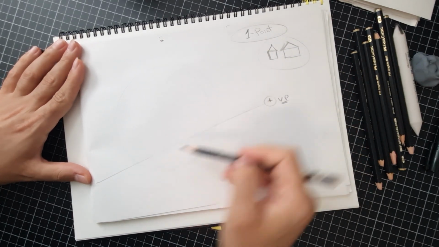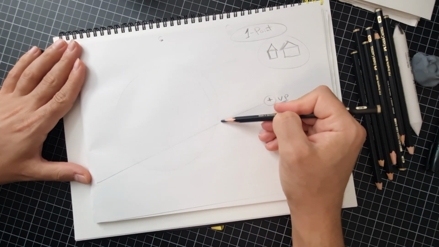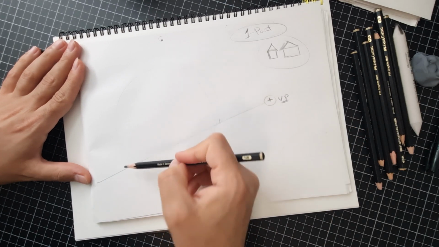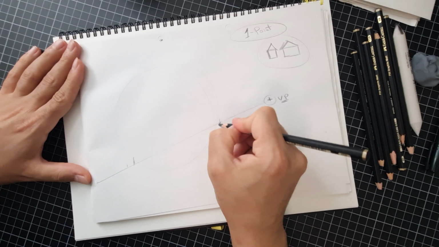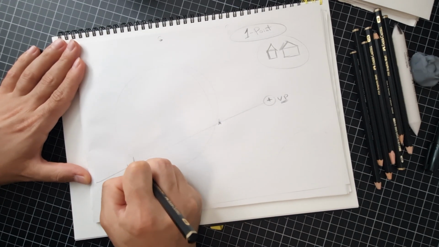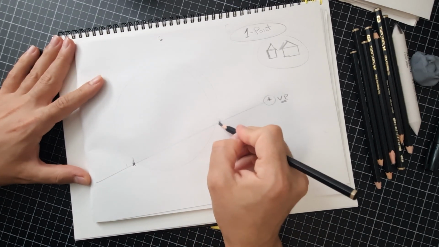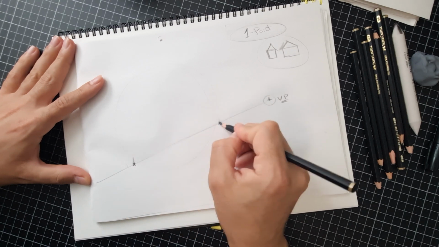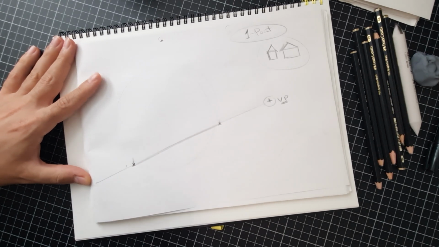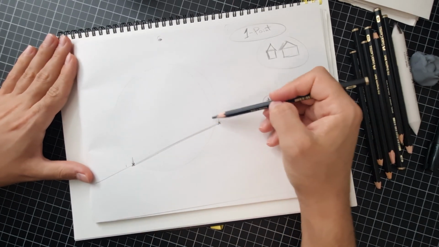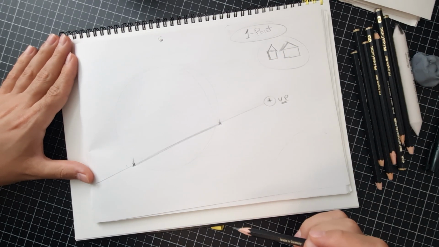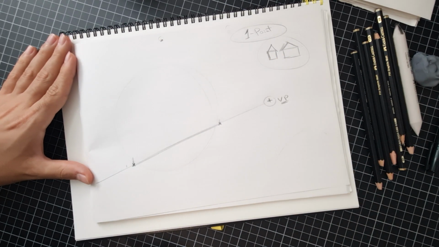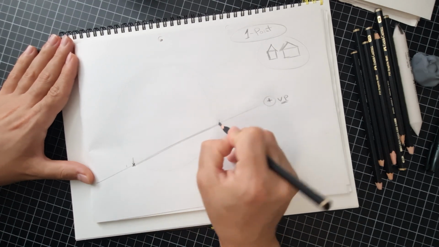So let's say our house starts here and ends here. So we put 2 lines, and we can now just highlight this line a little bit. Let's consider it maybe the first line in our house. Okay, so our house starts here.